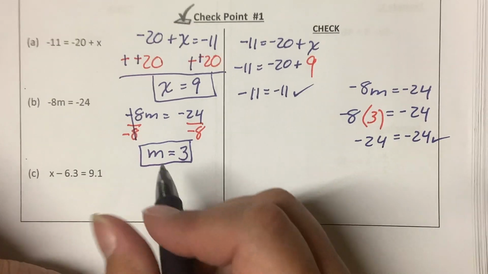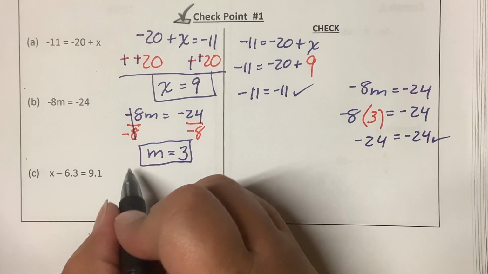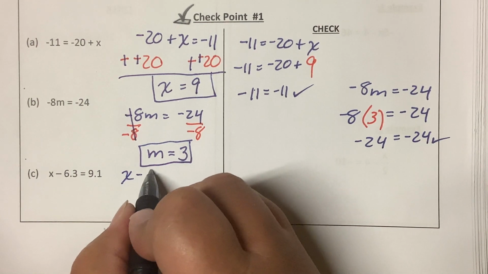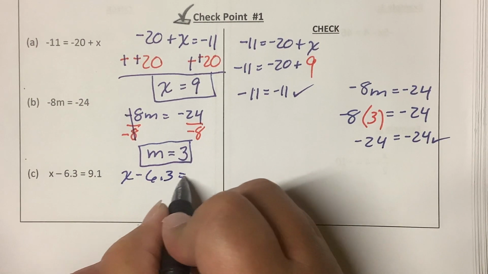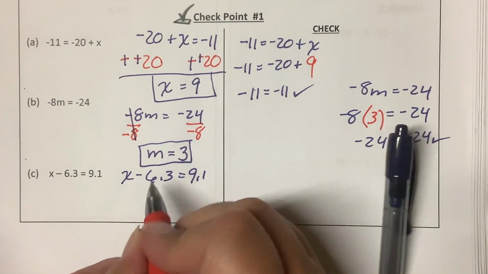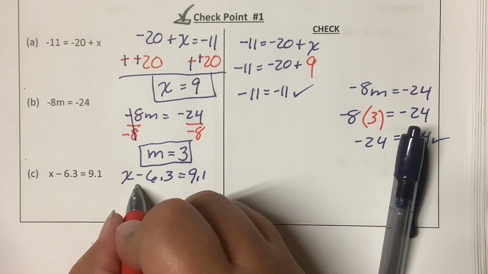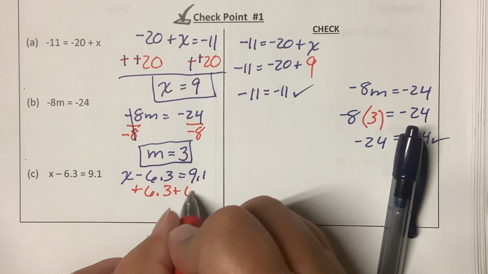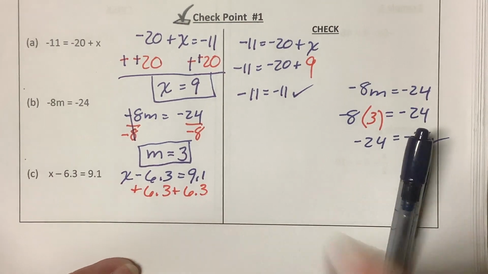The last problem. Oh, look, the x is on the right side. That's very helpful, except now there's decimals. Oh, well. X minus 6 3/10 equals 9 1/10. The inverse of subtract 6 3/10 is to add 6 3/10. So to both sides, I'm adding 6 3/10.